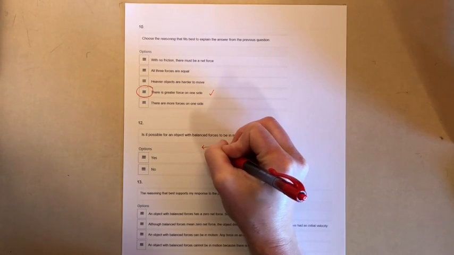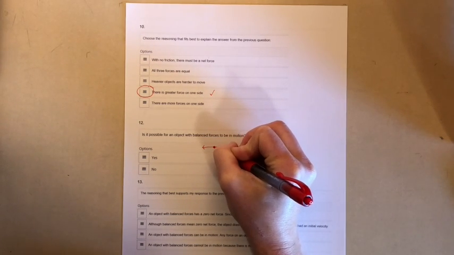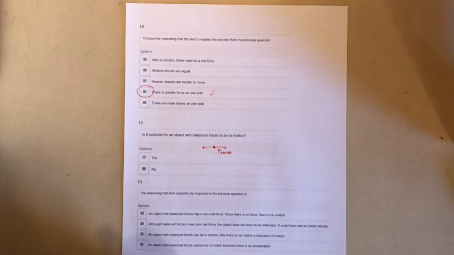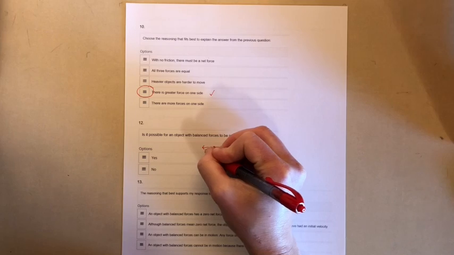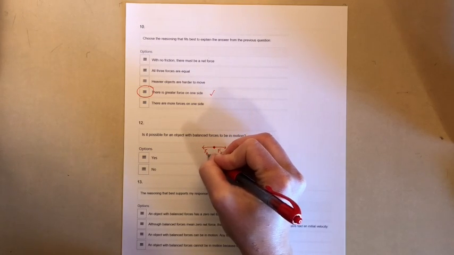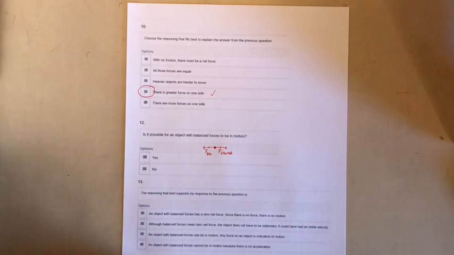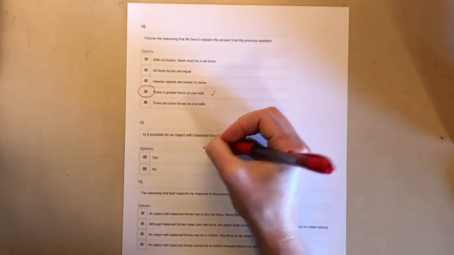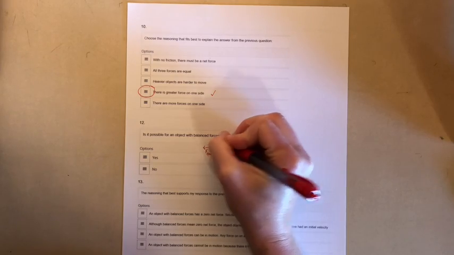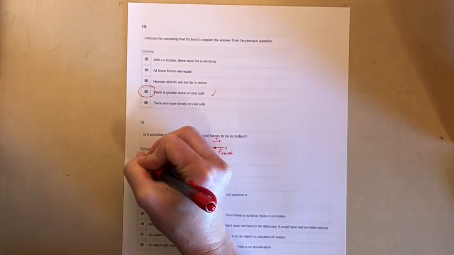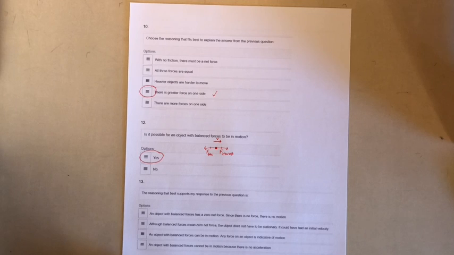Let's say that this one would be like the force from the thrust of a car, its engine acting on the car, pushing it forward, and this would be a force from the friction that it's experiencing as its wheels roll along the ground, or it has some air resistance. So these are balanced, same length, and it would be moving at constant speed. So it could still have some velocity moving to the right. So yes, it is possible, and we have seen that.